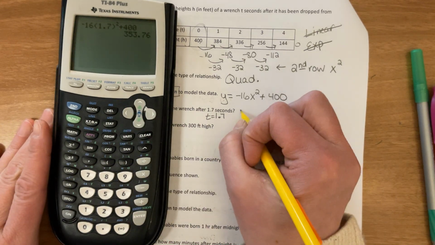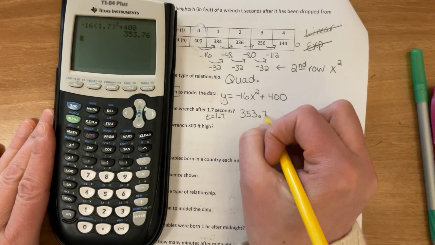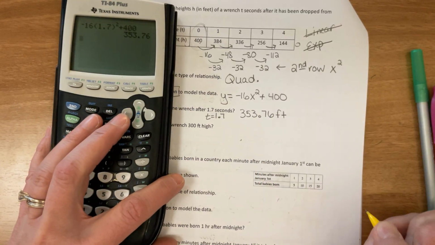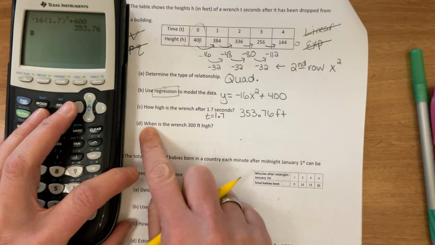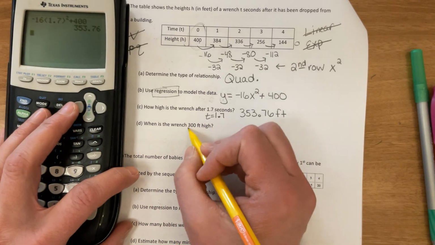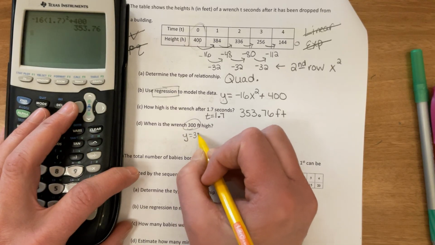And then I get 353.76, and this is in feet, okay? And then now it says when, so they're looking for the height, is this the h? So this is like your y. So your y is 300.